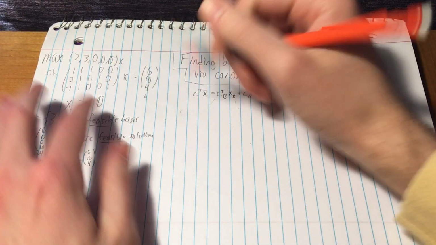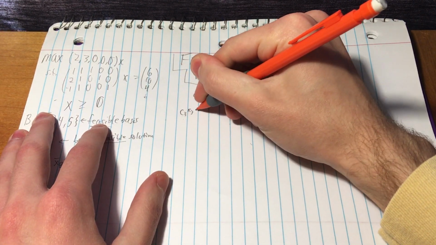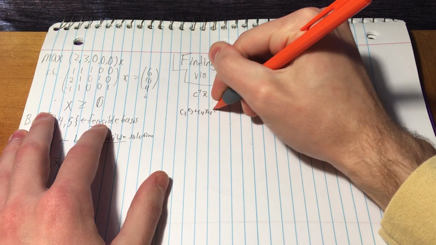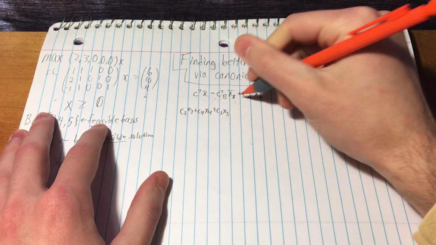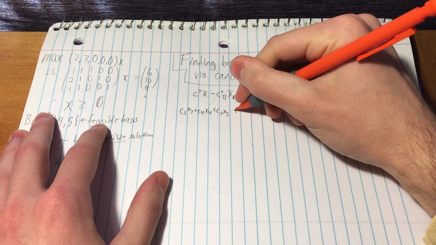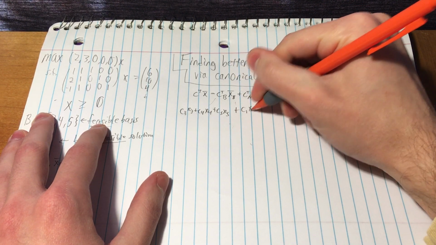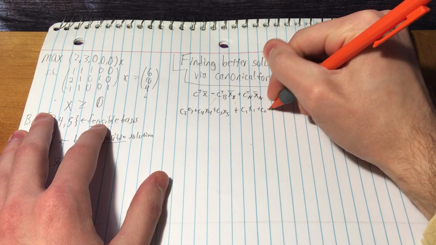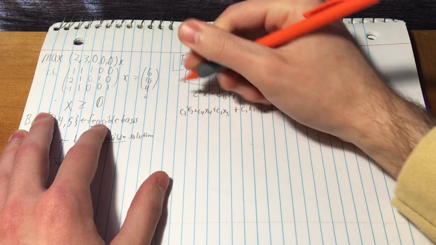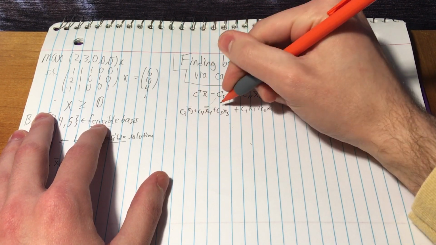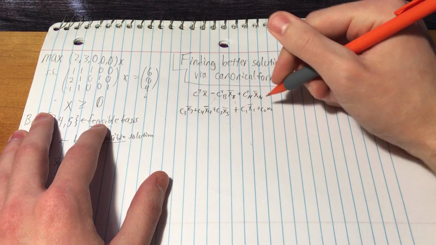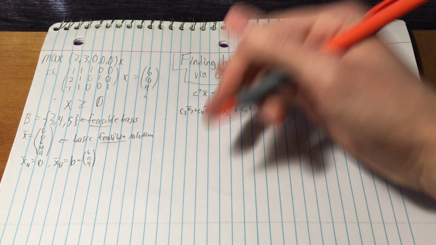Those are the basic components. It's C3 x3 plus C4 x4 plus C5 x5. And then plus the non-basic components, which are C1 x1 plus C2 x2. And let me put bars over all the x's, just to emphasize these are the components of the basic feasible solution.